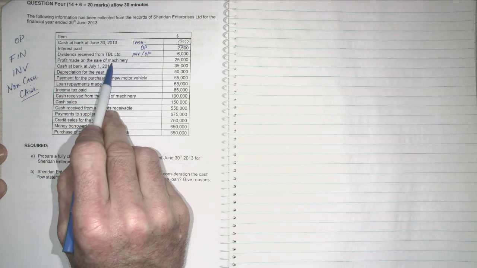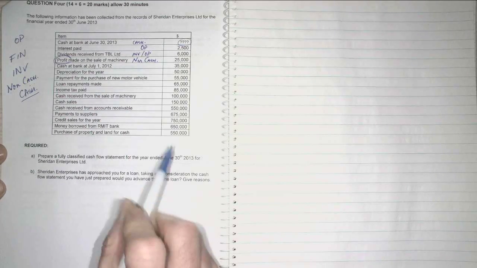Profit made from the sale of machinery. This is a word that indicates to me it's not cash. Non-cash. Profit doesn't indicate cash flow. Profit is the difference between my sales proceeds and my expenses. Cash at bank for the first of July is my cash item. What about depreciation for the year? Non-cash. Yeah, non-cash.